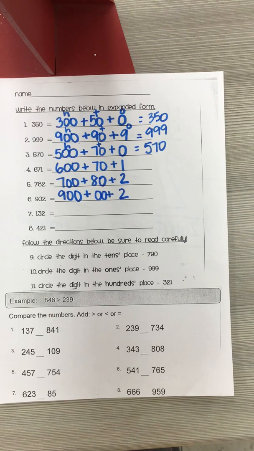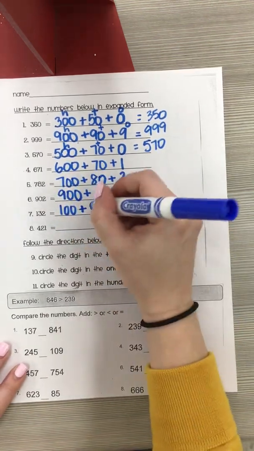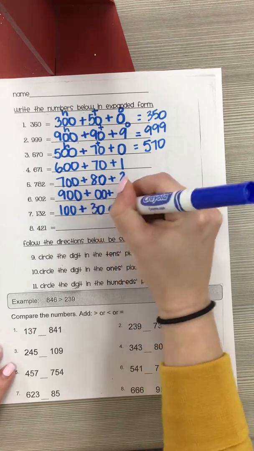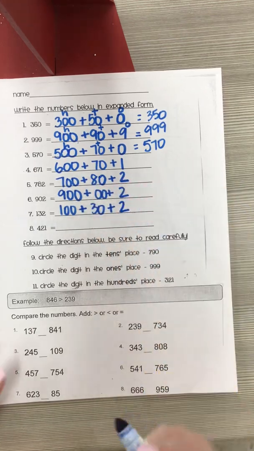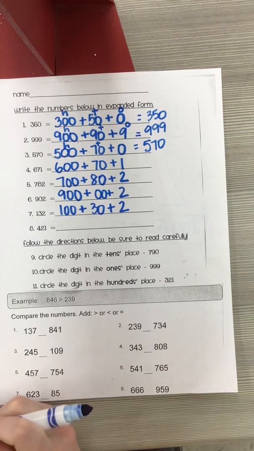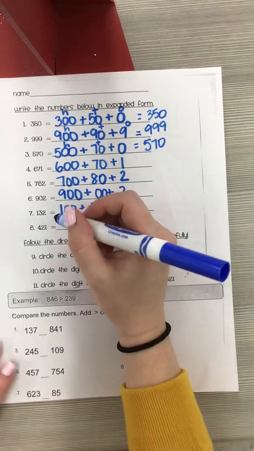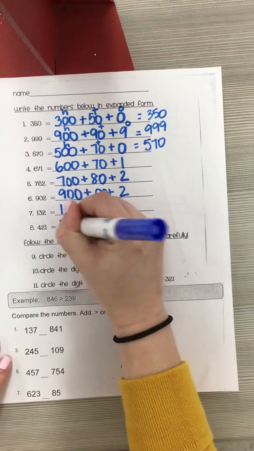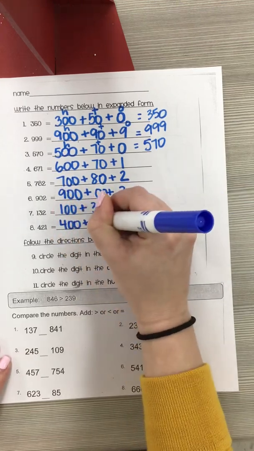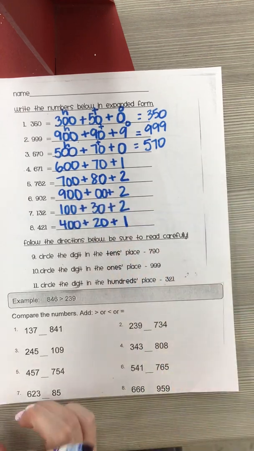132. You tell me. What am I going to write on the line? Everybody. 100 plus 30 plus 2 equals 132. Good job. And last but not least, 421. How many in the hundreds? 400. 400 plus 20 plus 1. Good job.